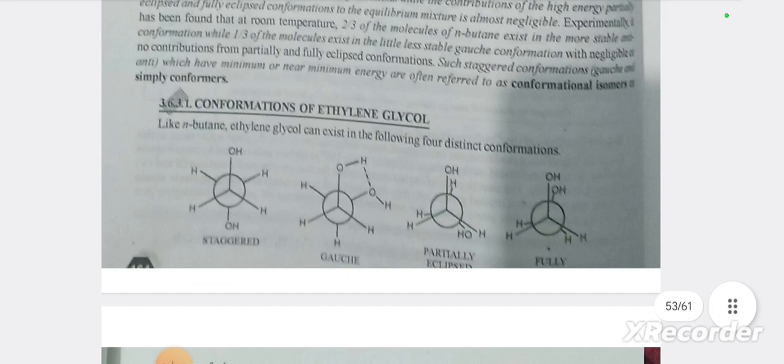In other words, the energy difference between the various conformations of a molecule is very small. This small amount of energy can be easily supplied by collision of molecules at room temperature. As a result, the conformations of a molecule are readily interconverted and hence can't be separated. For example, staggered or eclipsed conformations of ethane can't be separated.